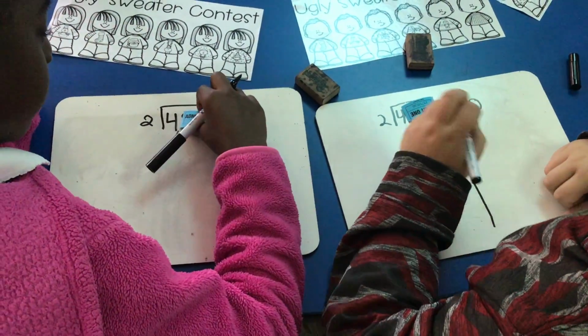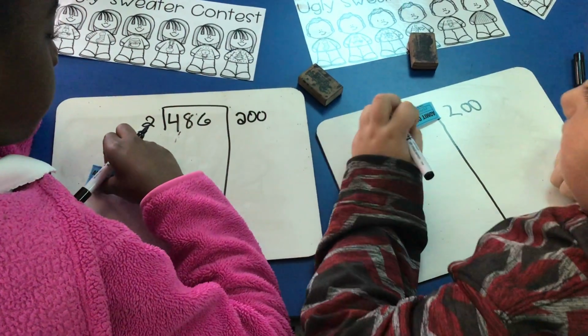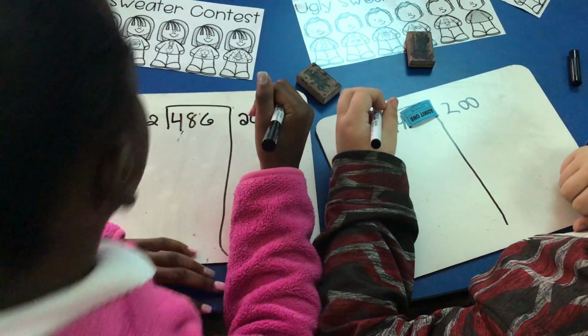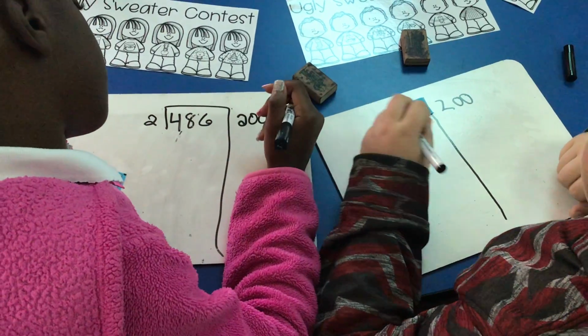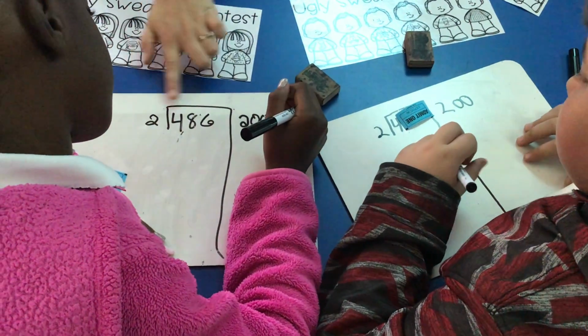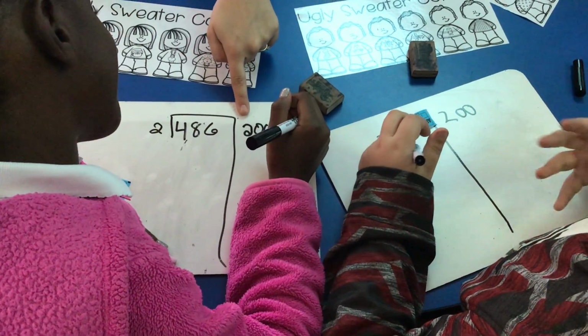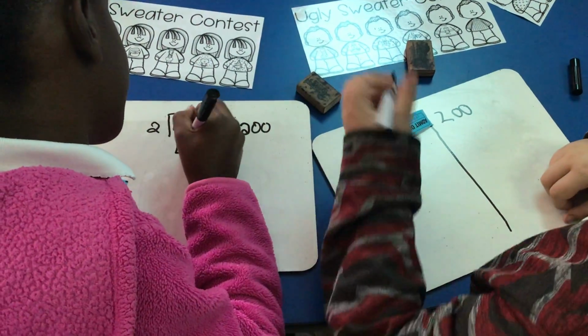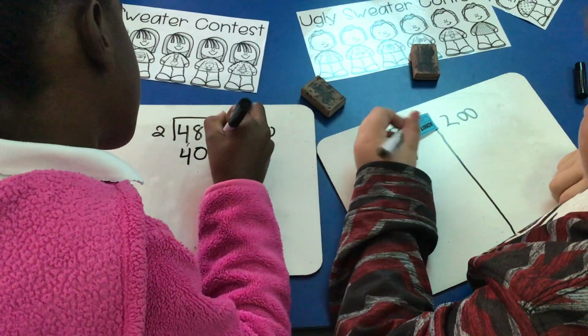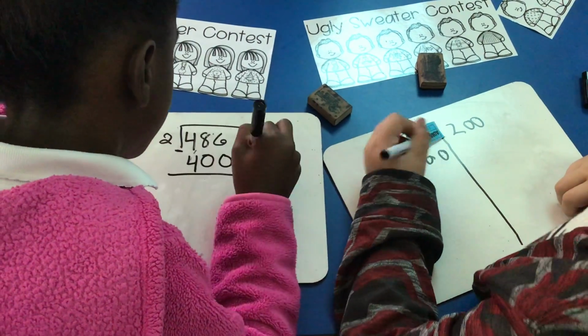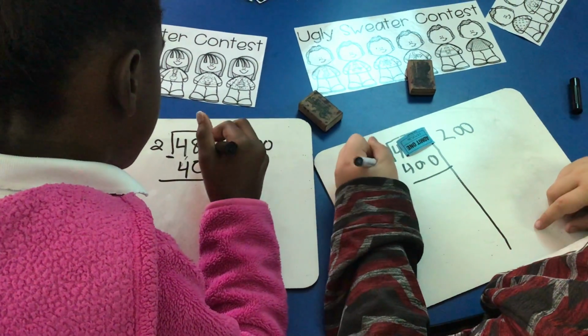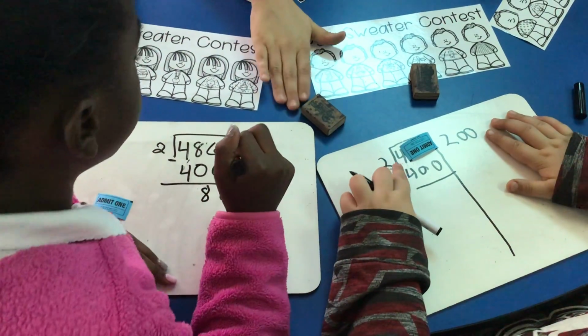We gotta do 2. Now make your factor pair. If you're stuck, 2 times 2 was 4. So where does that 4 go? Right, so add 2 zeros. Alright, let's stop right there for a second.